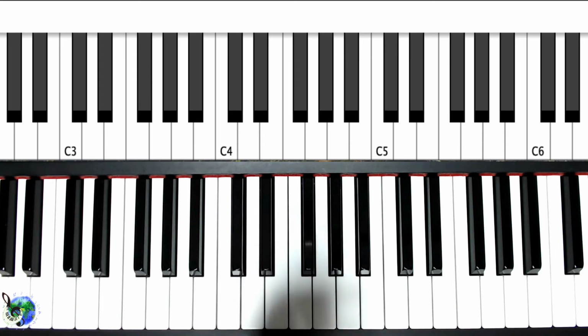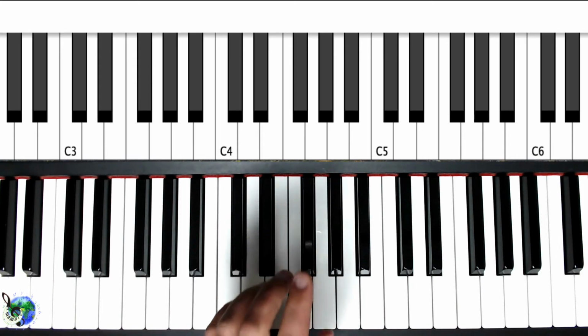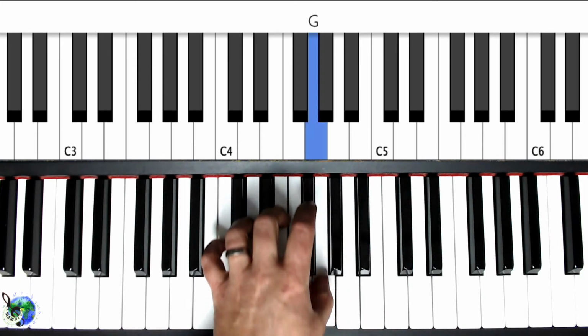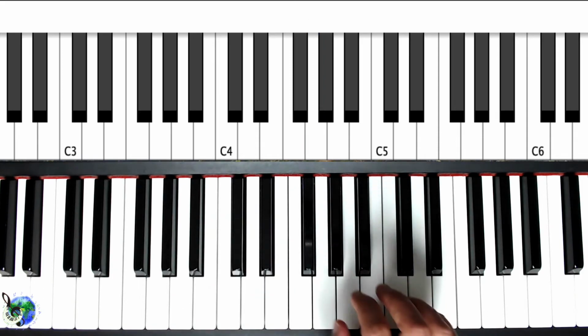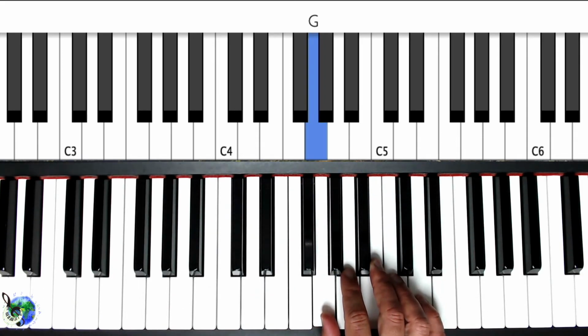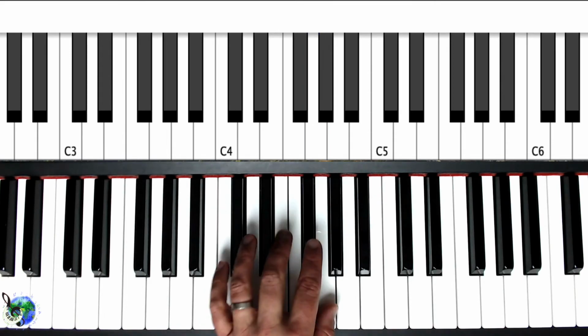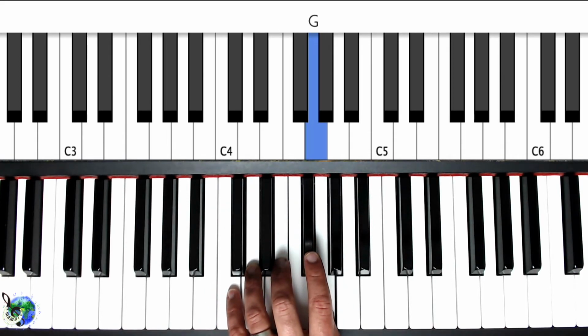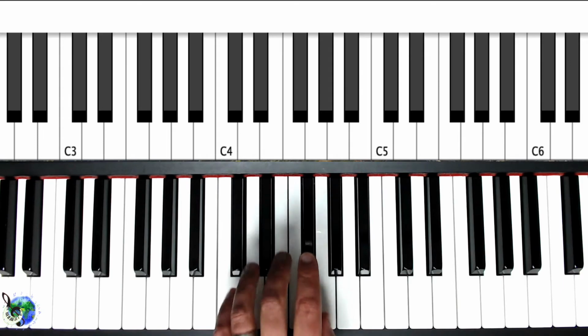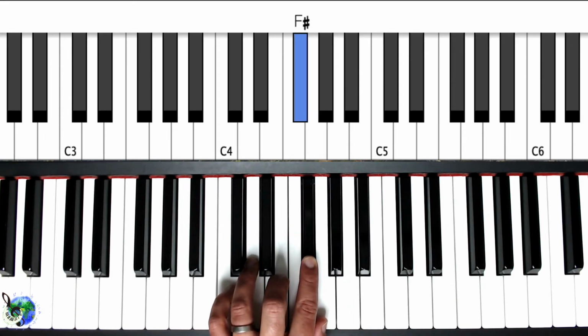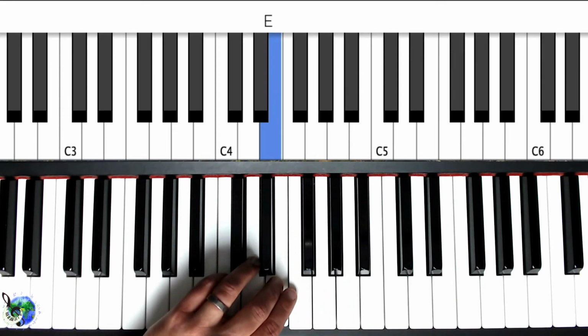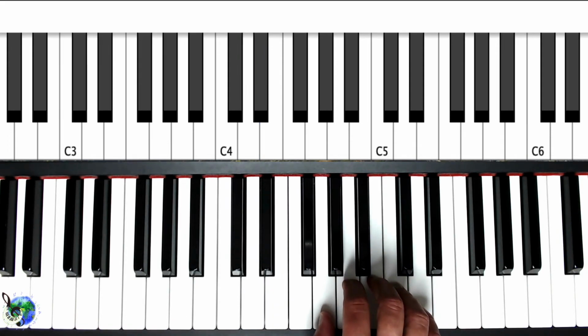For the left hand, I like to start with the G note here, which was the same G note that we started with in the right hand. So we're going to start with the G here, and we're going to work our way down. So we're going to go 1, 2, 3, cross under, just like we did here.